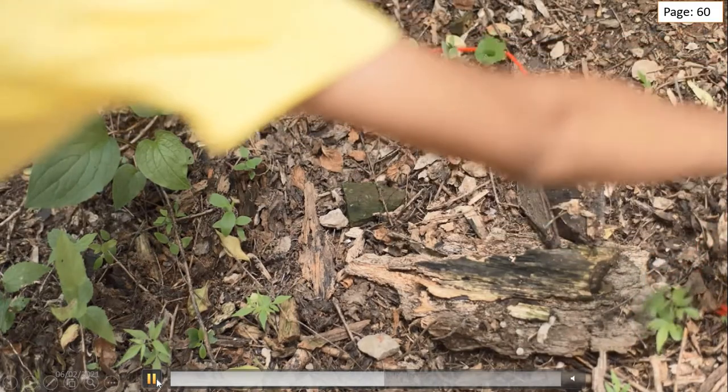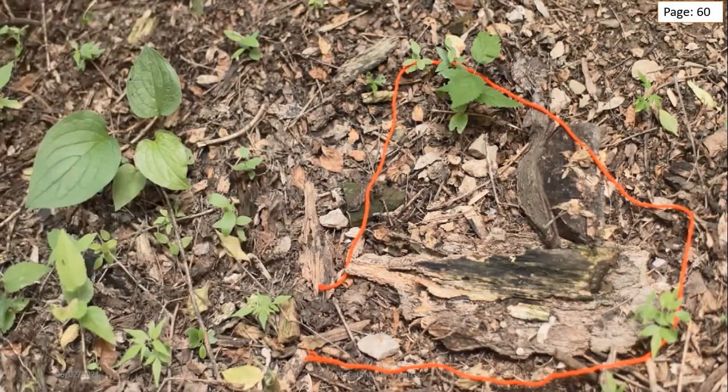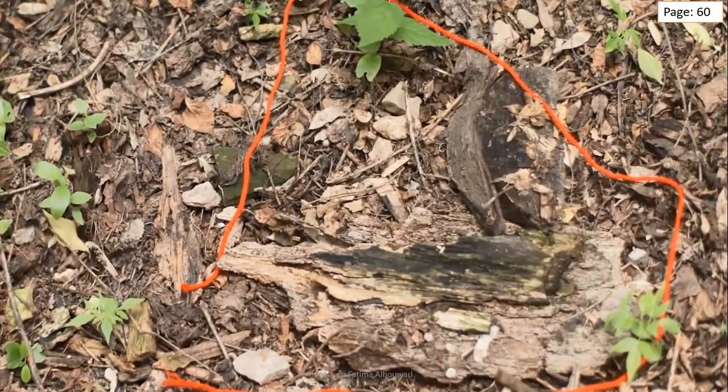Next, let's take a look in the garden area with soil and plants. Use the yarn to make a circle around the area you want to observe. What living things do you see inside the circle? Write down what you see. Use tally marks to count the number of living things in the circle.